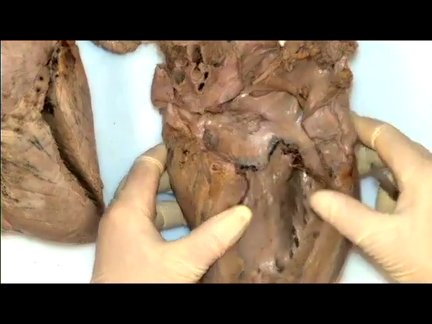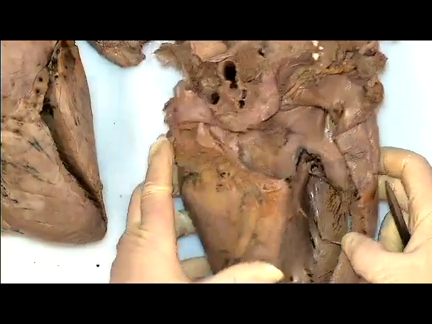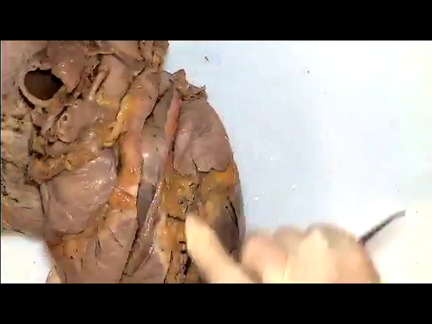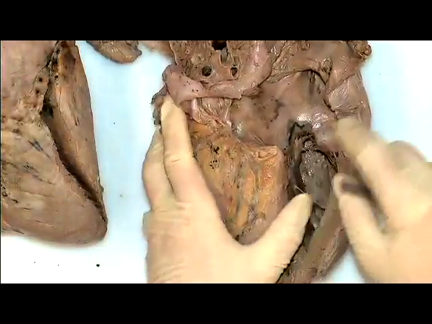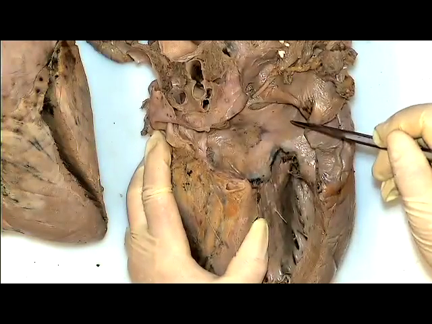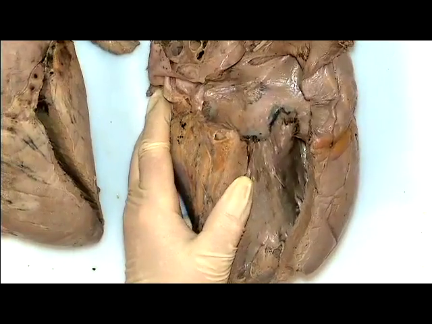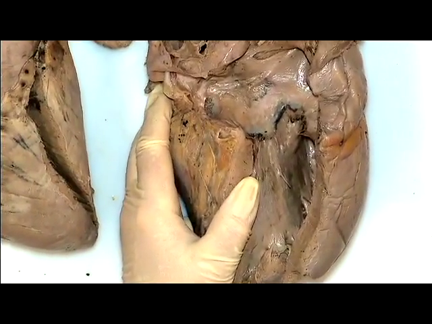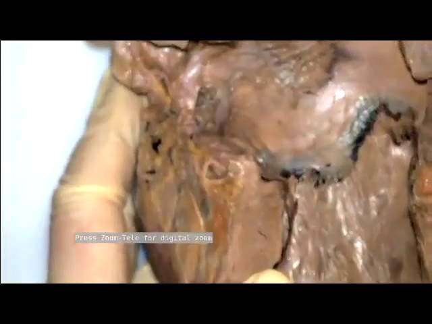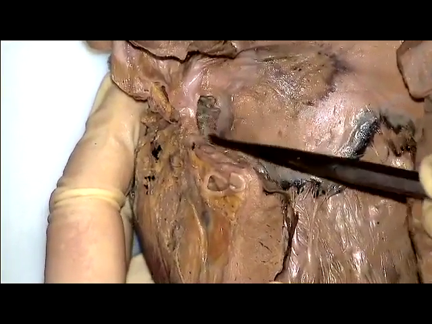So if I'm looking in this heart, here's paraconal, subsinuosal. This is our right ventricle, our right atrium. I can see this little hole right here.